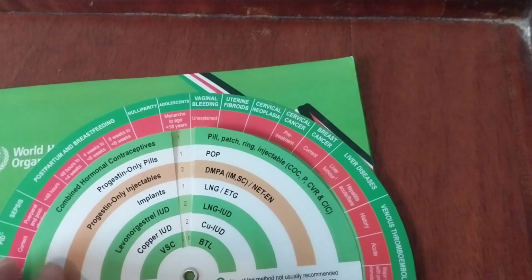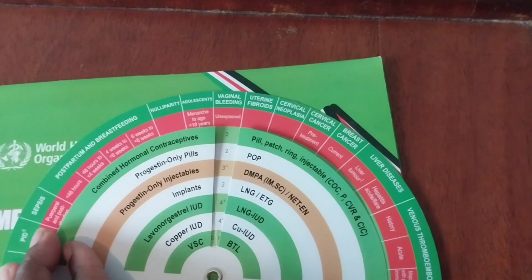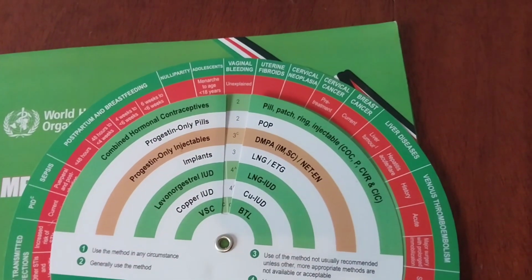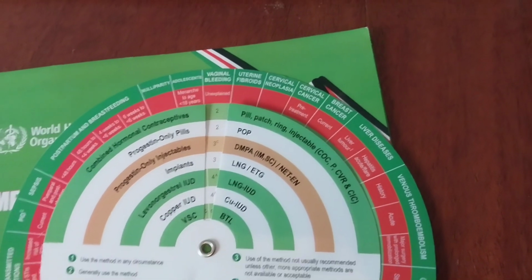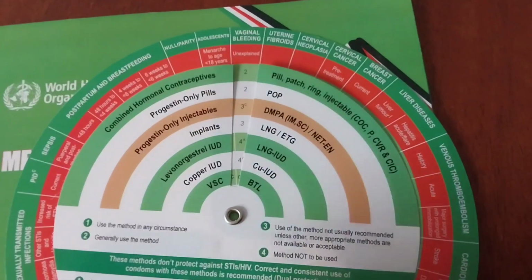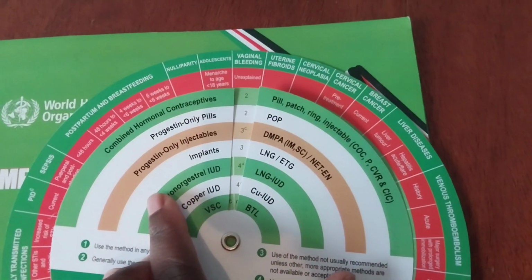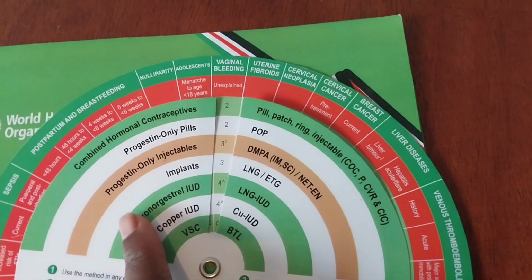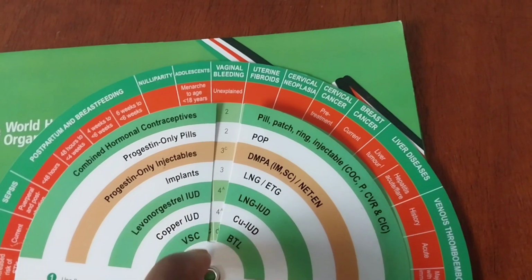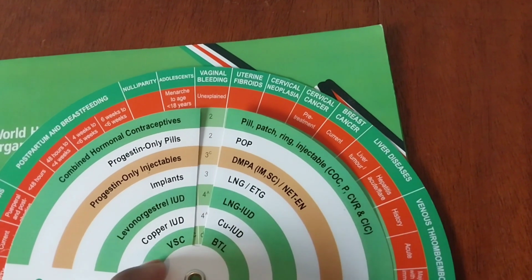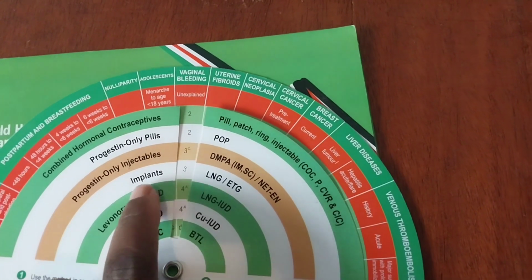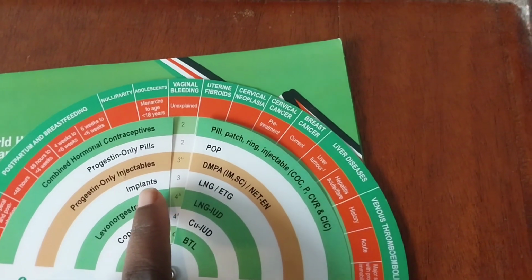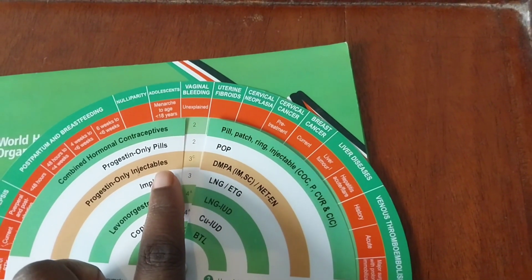So next, if a mother comes to me with vaginal bleeding which is unexplained, we don't know where this bleeding is coming from, and she wants a family planning. So what do I do? I just wheel to where there is vaginal bleeding which is unexplained. I see what I can give for this mother and what I cannot give her. So as you can see, most of the family planning here, I can't give to this mother. For example, I can't give IUCD to this mother. I can't give implants, and I can't give progesterone only injectable.